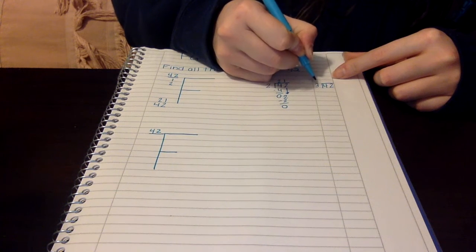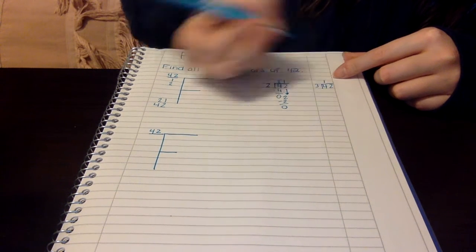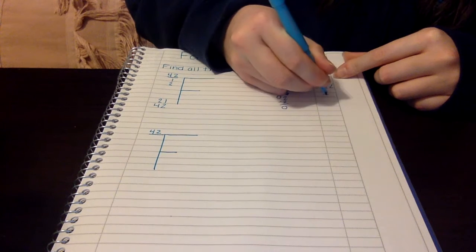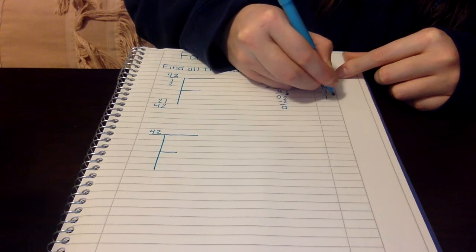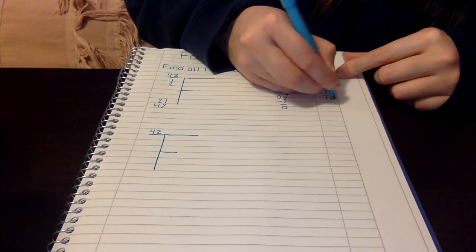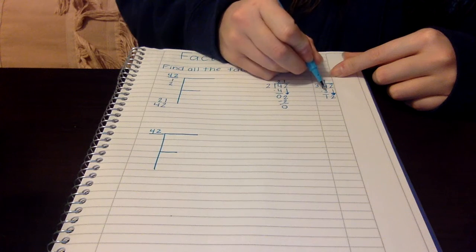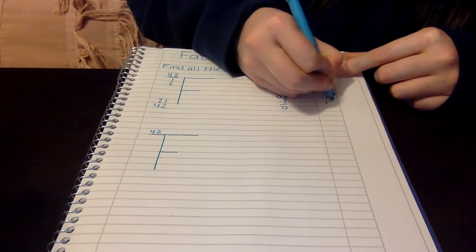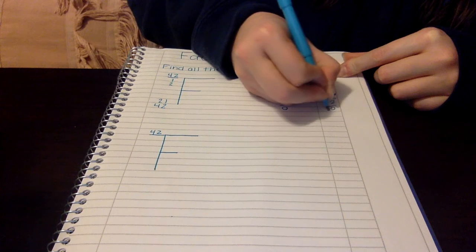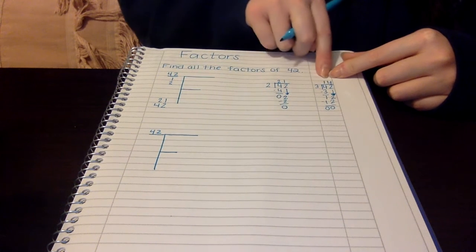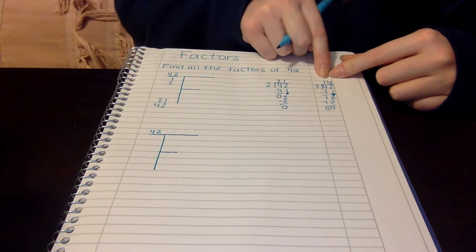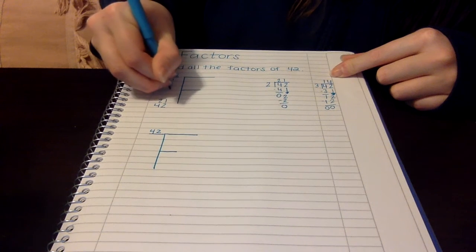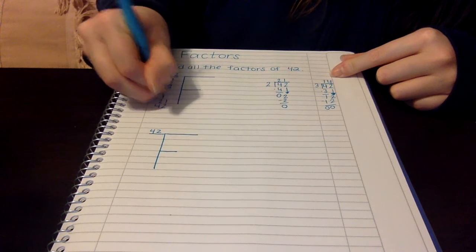I'll ask myself, how many times will 3 go into 4? It will only go in once. 1 times 3 is 3. So I write my 3 and subtract it. That gives me 1, and I'll bring down my 2. How many times will 3 go into 12? It will go in 4 times. 3 times 4 gives me 12. I subtract, and I'm down to 0. So that gives me a quotient of 14. What that means is that if I multiply 3 by 14, I'm going to get 42. So they are also factors.